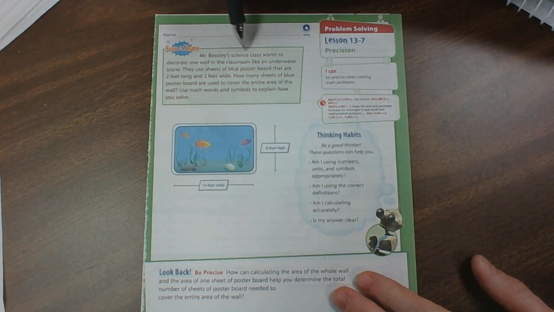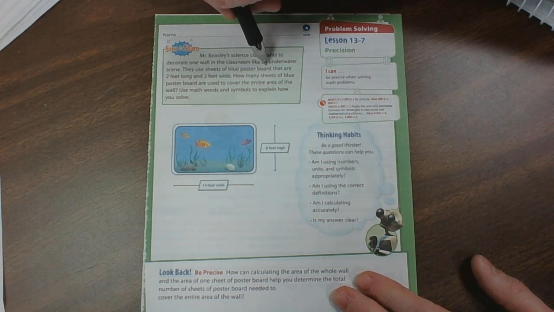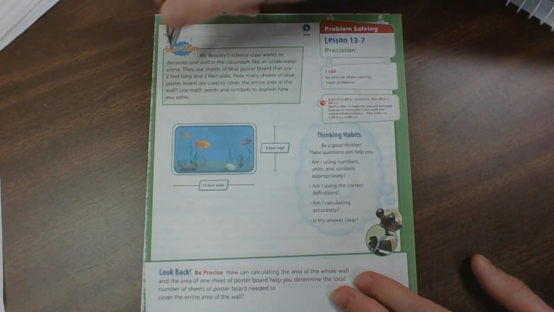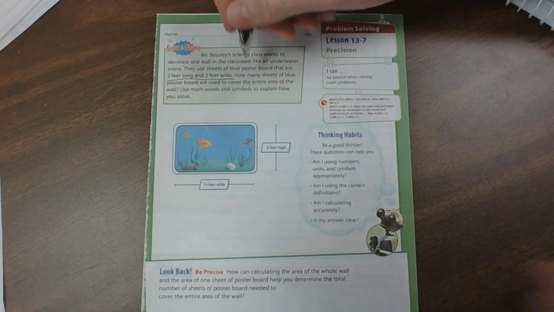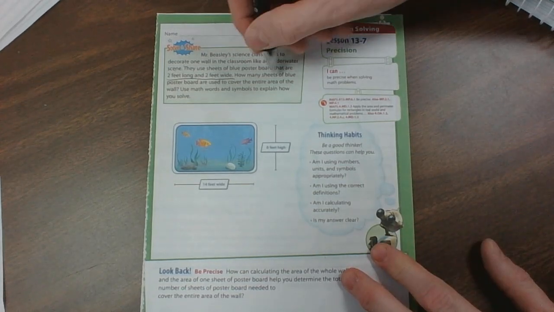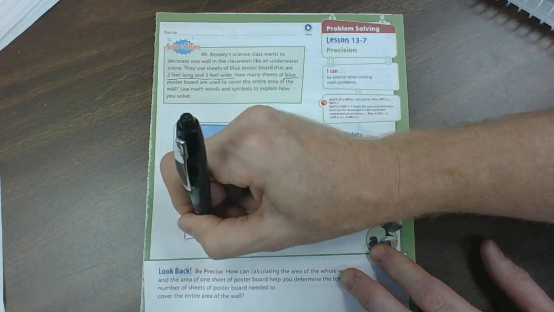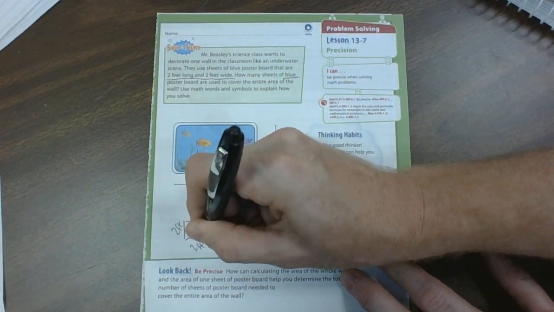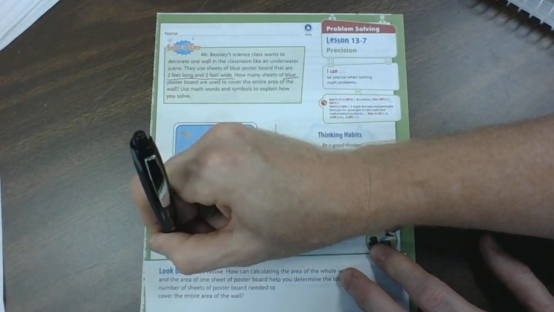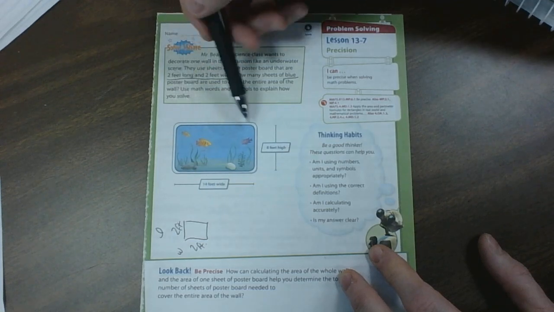So Mr. Beasley's science class wants to decorate one wall in the classroom like an underwater scene. They use sheets of blue poster board that are 2 feet long and 2 feet wide. So right away, we know that we've got some poster board to cover up the wall. Imagine I give each of you a sheet of blue paper that is 2 feet long and 2 feet wide. There's your length, there's your width. How many of those sheets is it going to take to cover this entire wall?